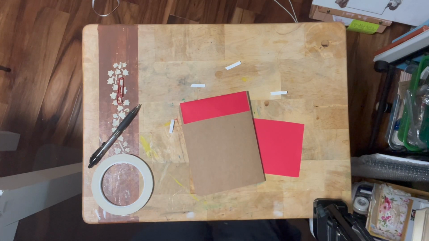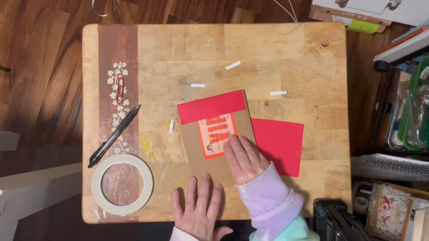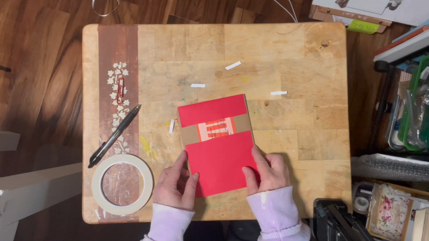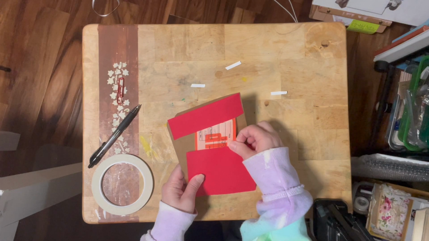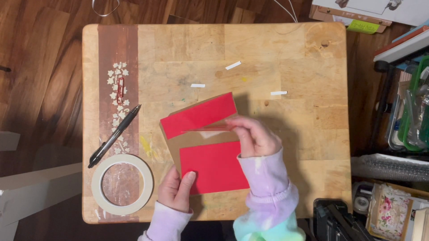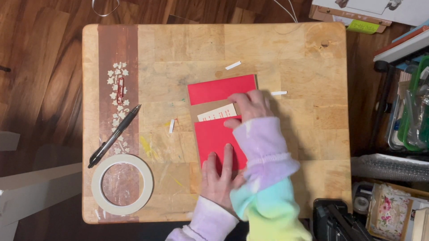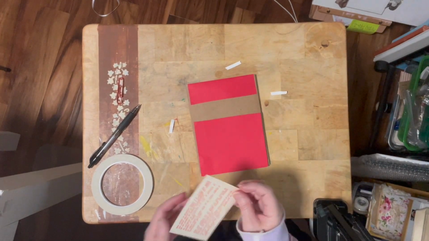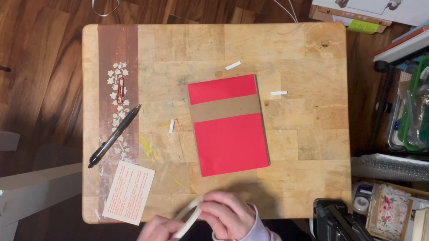You could put some ephemera under there. And you have a pocket down here, which you could put stuff in too, if you wanted to, like that. So, you have a lot of storage options.